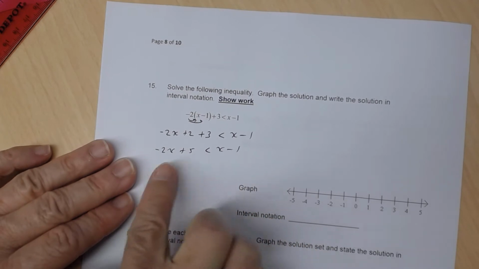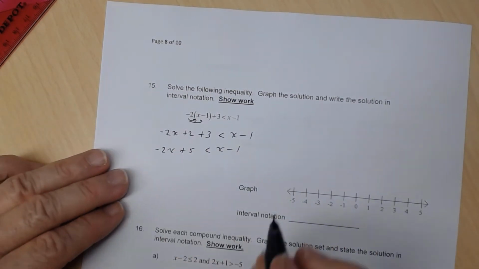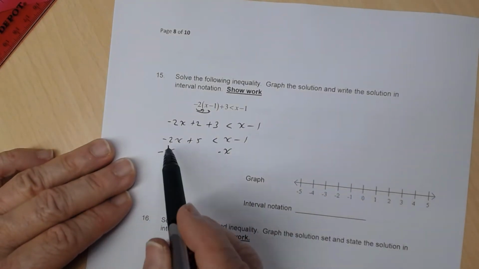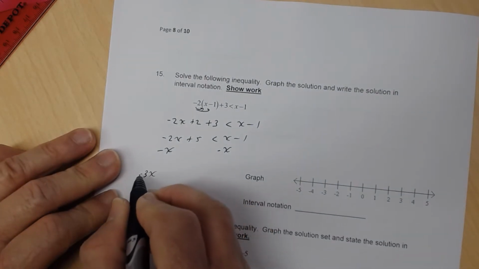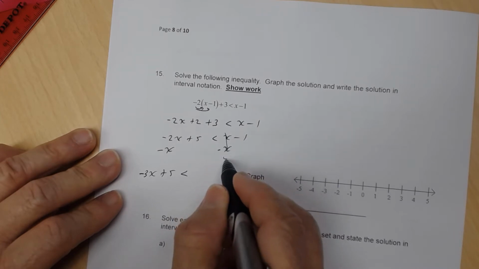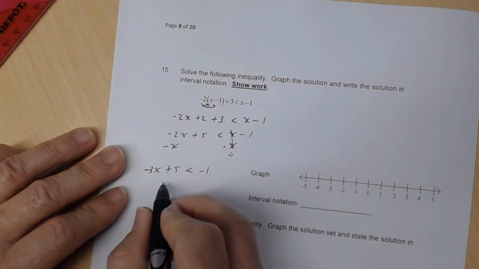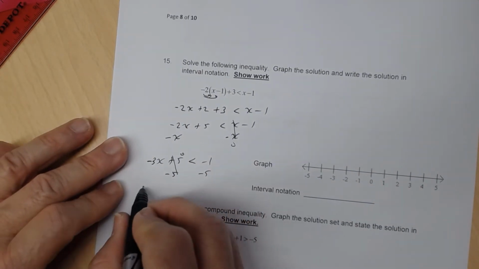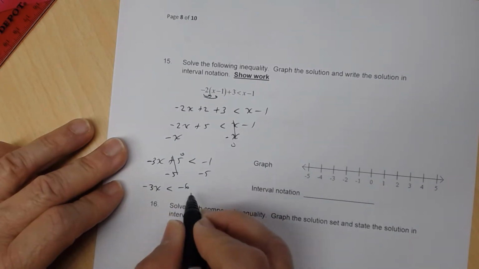And so I'm going to bring all the variables to the left side. It doesn't matter whether you bring them to the right or the left. So I'm going to subtract x from both sides. Combine like terms. A negative 2x and a negative x is a negative 3x, plus 5 is less than, x minus x is 0, and 0 and negative 1 is a negative 1. Subtract 5 from both sides. Combine like terms. I get negative 3x is less than negative 1 and negative 5, which is a negative 6.